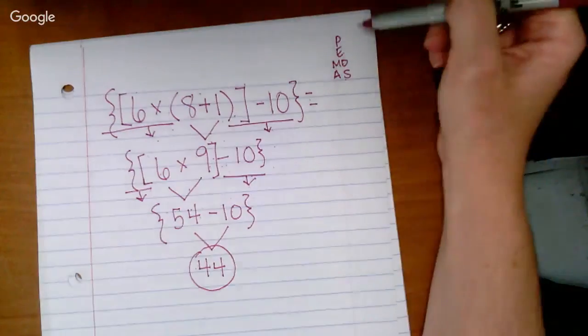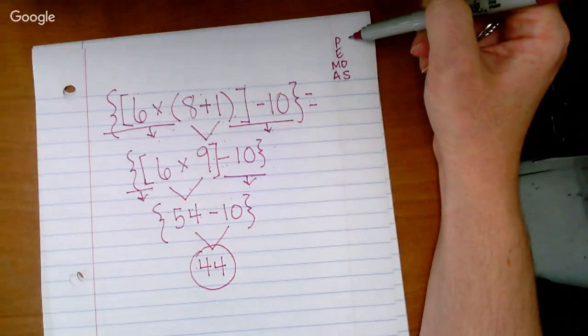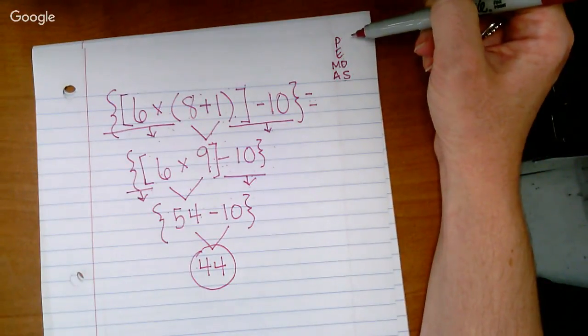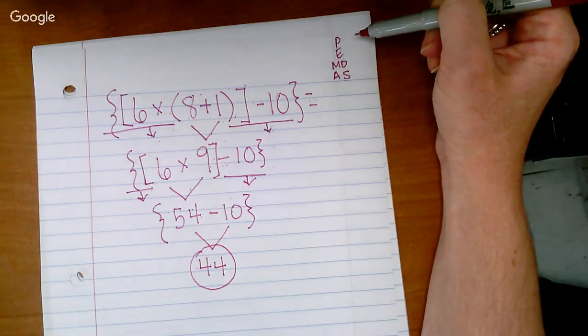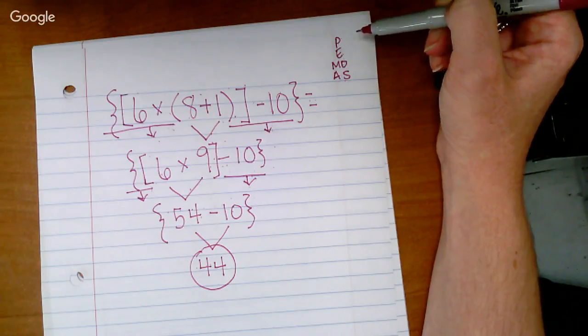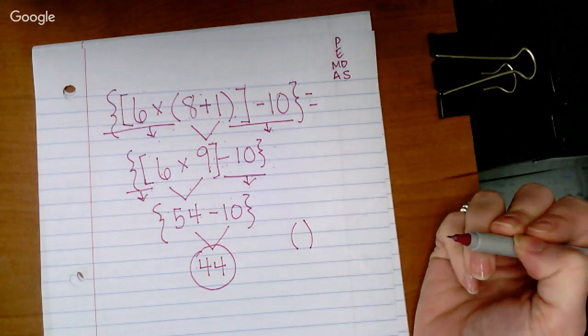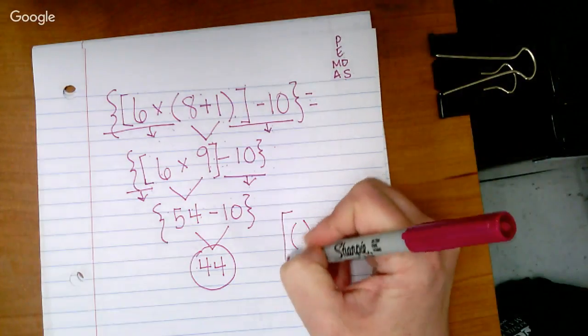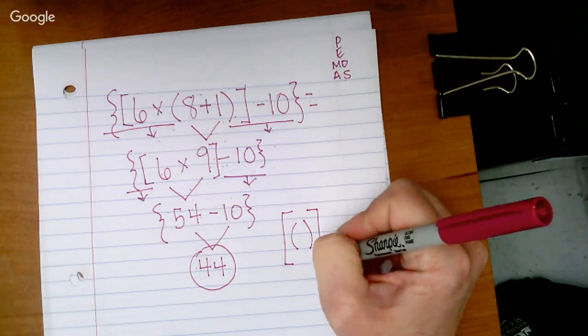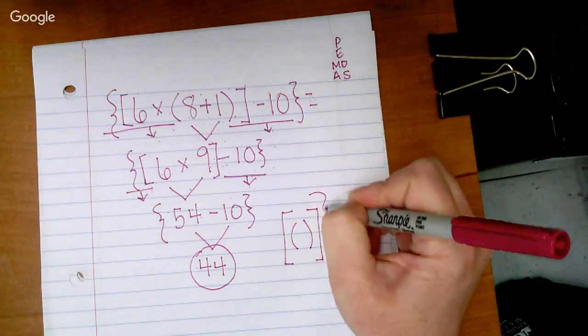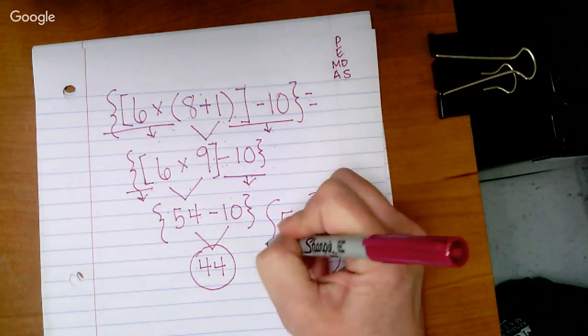So in this problem, we never left the P step. Everything that we solved was in a grouping symbol, and those grouping symbols guided the order that we solved our problem in. Because whatever is in parentheses, I do first. Whatever is in brackets, I do second. And whatever is in braces, I do third.